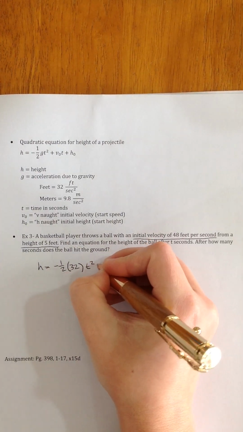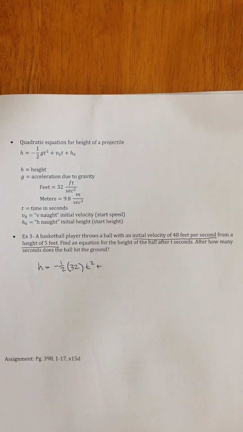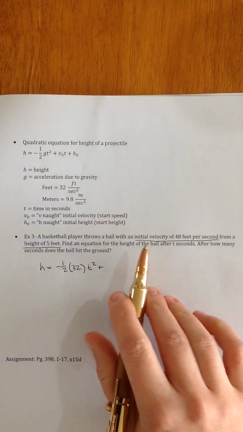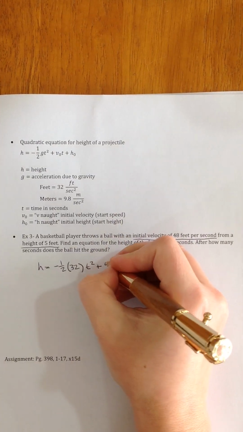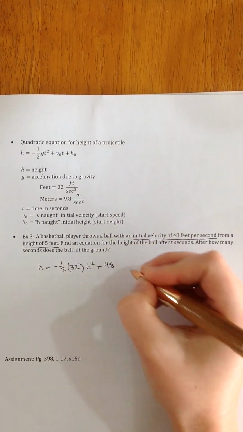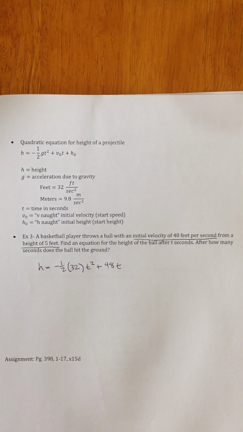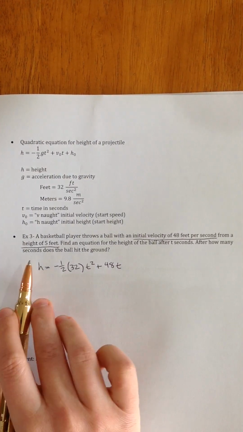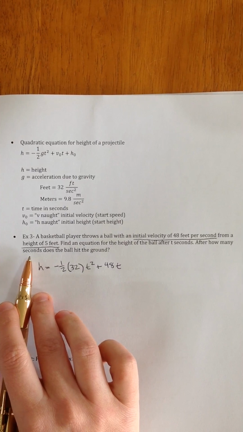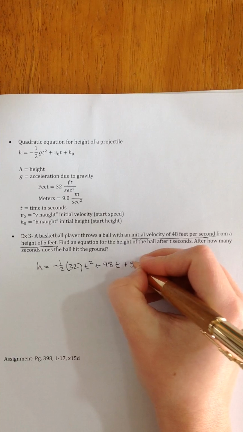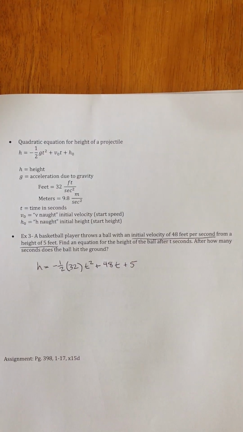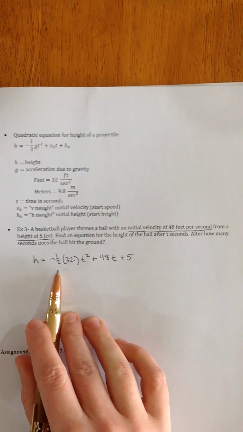So t squared plus, next one is v naught. V naught stands for our initial velocity, which is the 48 feet per second. So 48, and then that's times our t. And again, we don't know what our t is, so we'll leave that in there. And then the other thing we know is our initial height, which is the last one. So h naught is a height of 5 feet. So that would just be plus 5 at the back for our initial height. Then here for your actual equation, I would probably simplify this down.